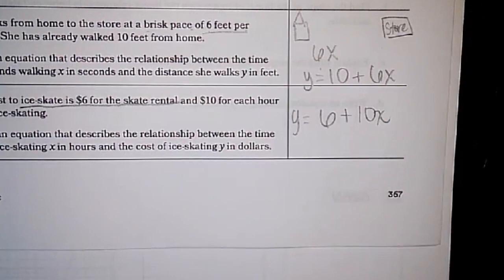So how did you match each situation with the equation that represented it? What did y'all do? How did you match them? What was your thinking process whenever you were doing it?